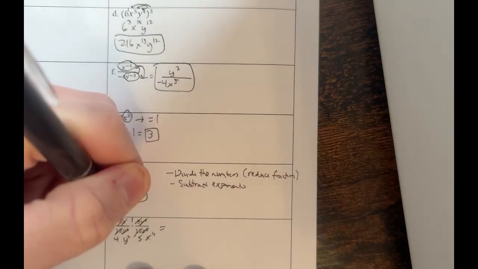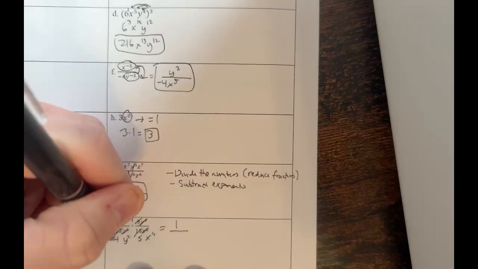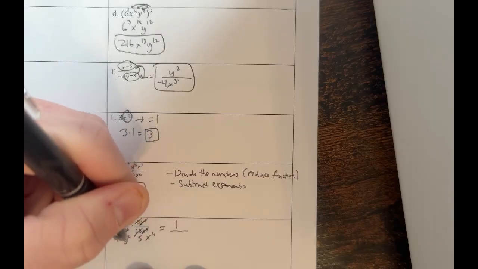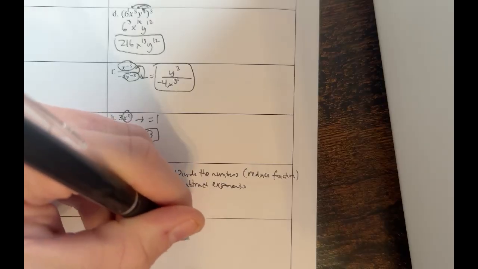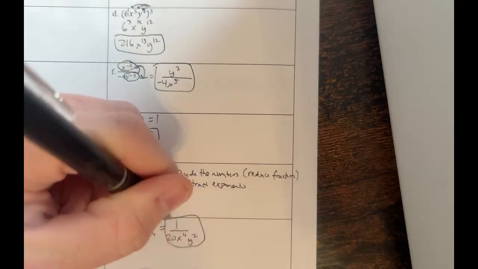So I'm going to multiply across, 1 times 1 is 1. 4x y squared times 5x to the fourth, 4 times 5 is 20. And I'm going to put the letters in alphabetical order. So this is my answer.